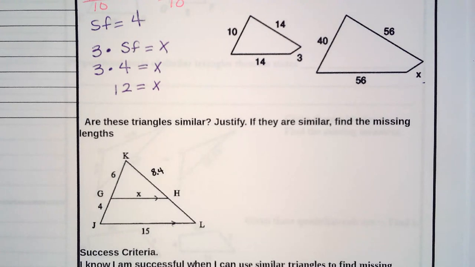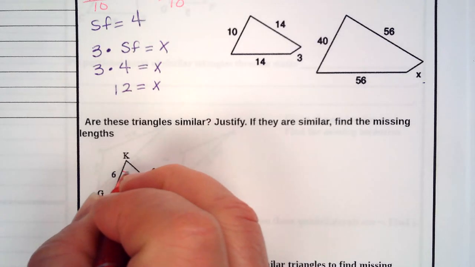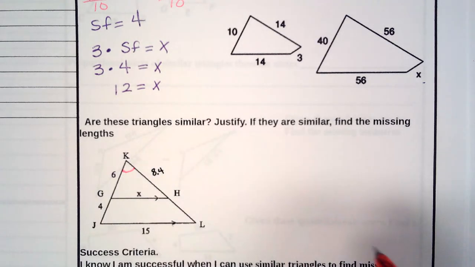Okay, are these triangles similar? Justify. If they are similar, find the missing lengths. So, if you notice, I don't have enough pieces to say they're similar by side, side, side, so I've got to look at my angles. I know that angle K is part of both of them.